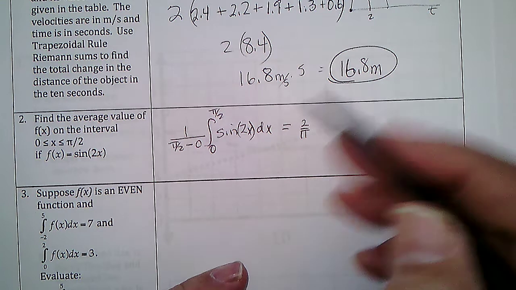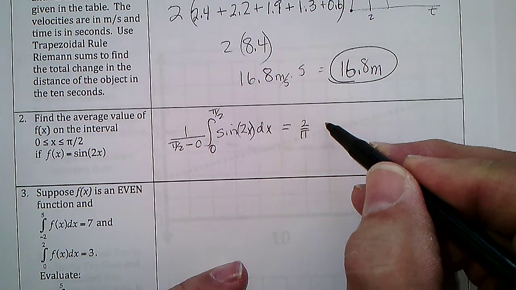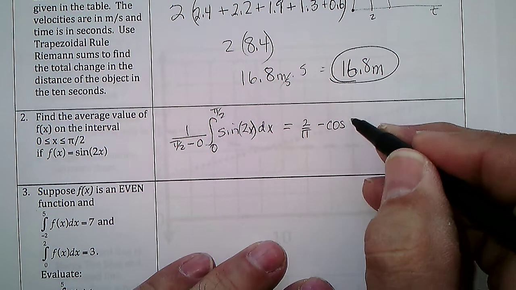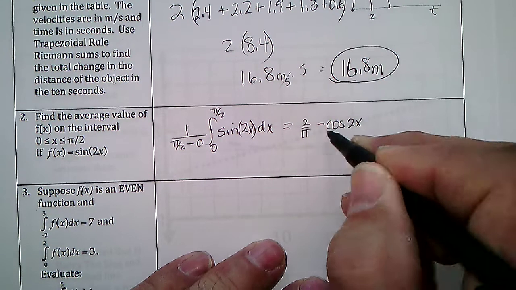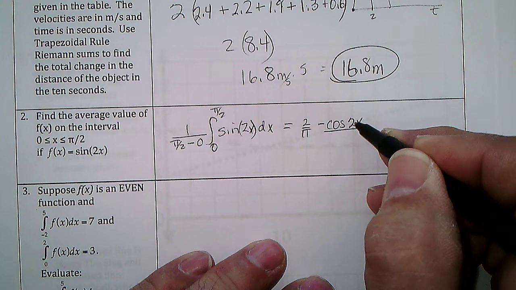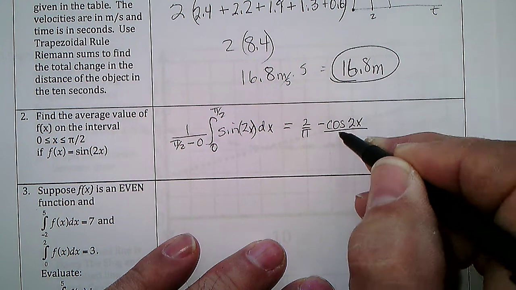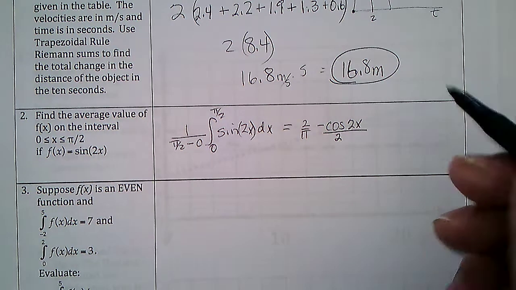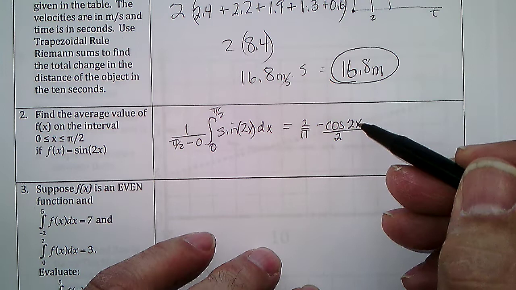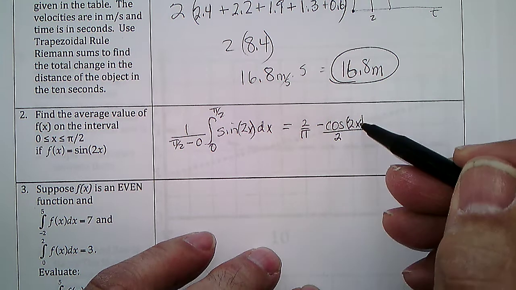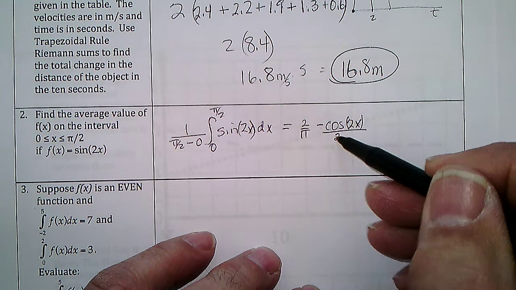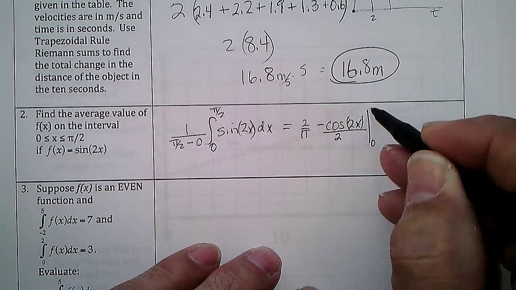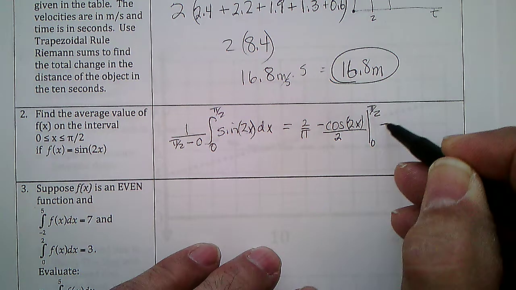And now we've got to integrate sine. So the integral of sine is negative cosine. And this would be 2x, but then the derivative would create a 2, so we have to divide out the 2. So the derivative of negative cosine of 2x would be sine of 2x times a 2, and this divides out the 2 to make us that. So we've got to evaluate that from 0 to pi over 2.